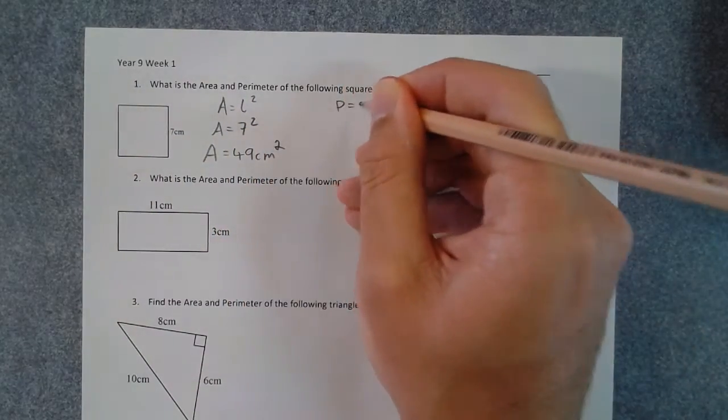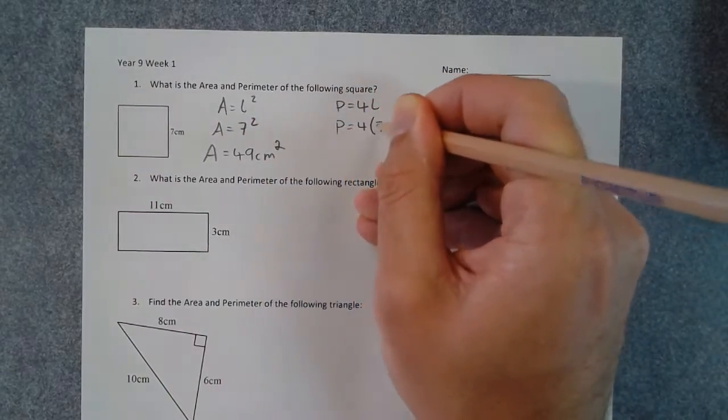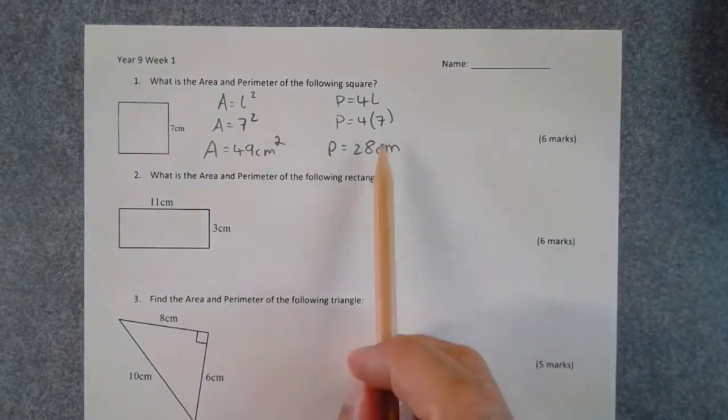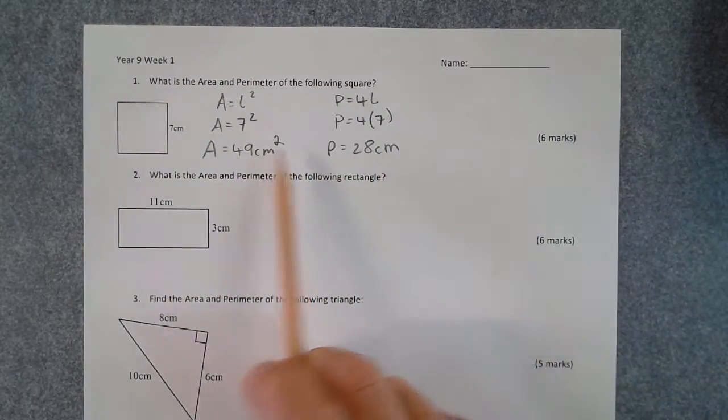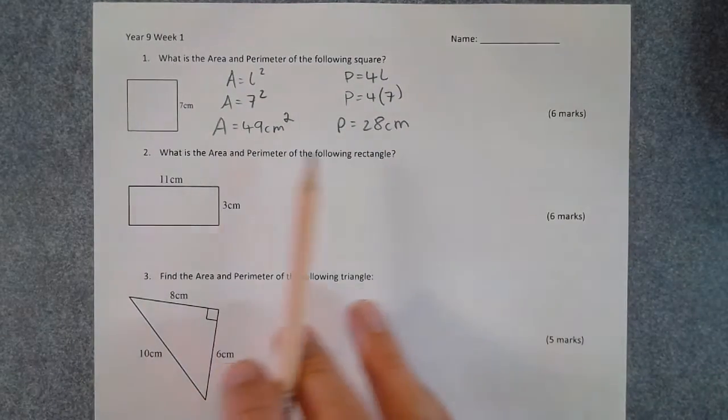The perimeter of the square is 4L, because all sides are the same. So that's going to be 4 multiplied by 7, which is 28 centimetres. Centimetres because it's a length, squared centimetres because it's an area. A and P for area and perimeter. Area and perimeter of the following rectangle.